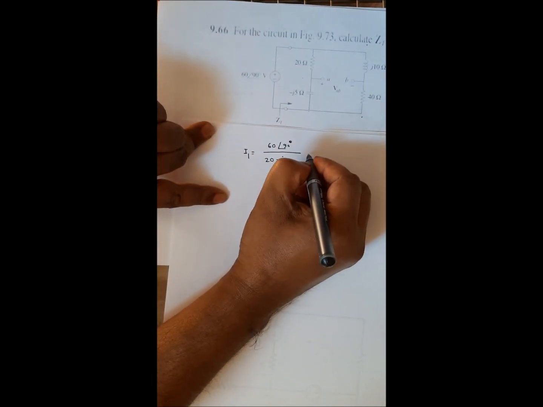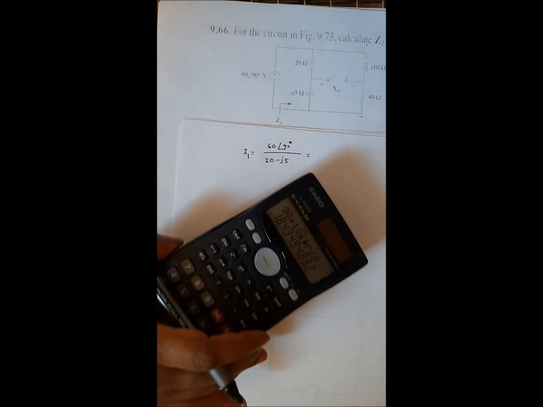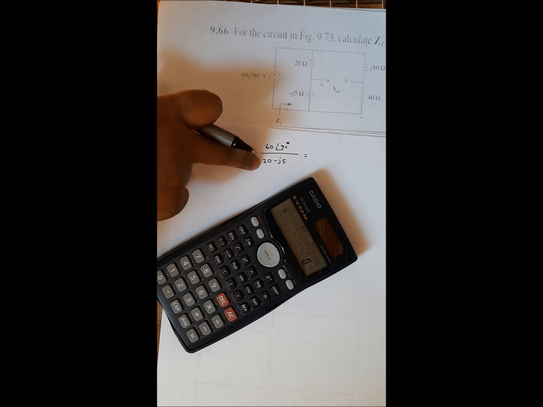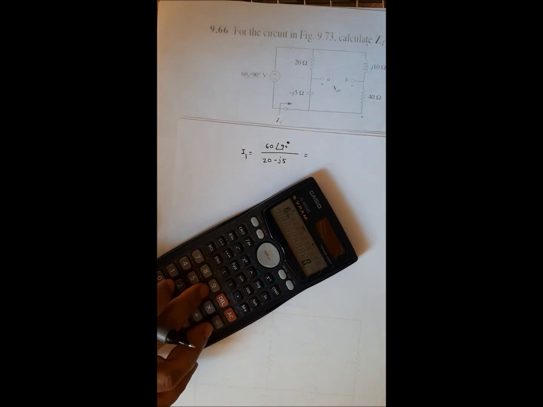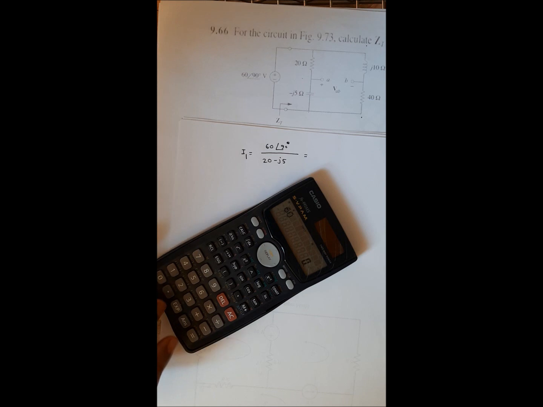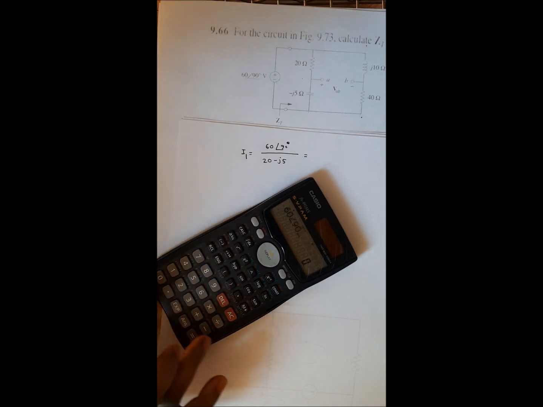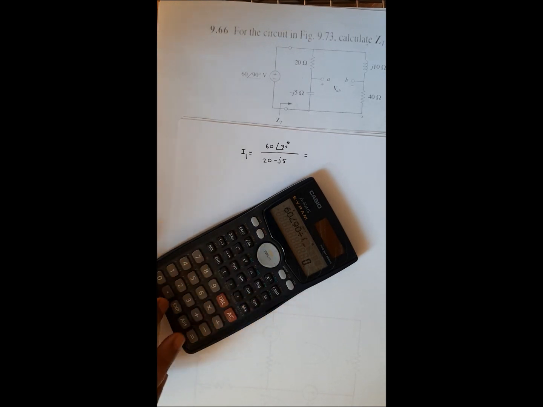So if I use the calculator, we can find the value here. We can operate in mixed mode, like this value in polar and this value in rectangular, so the calculator can carry both of them together. 60 angle 90 divided by 20 minus 5i.